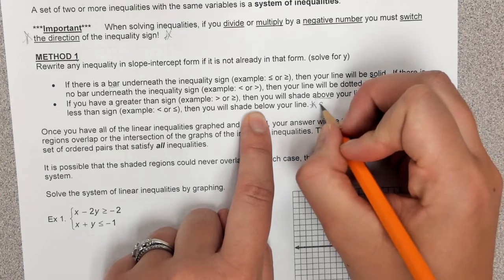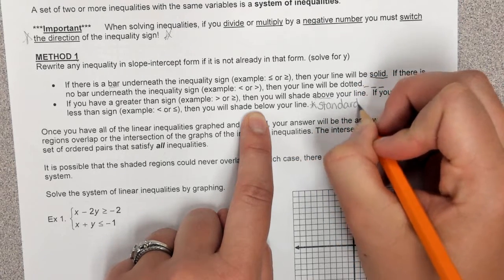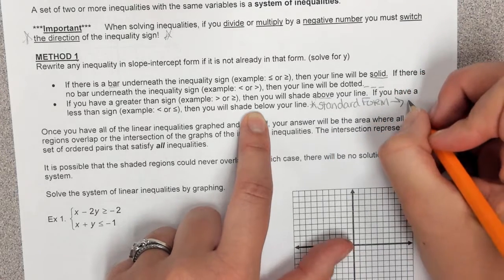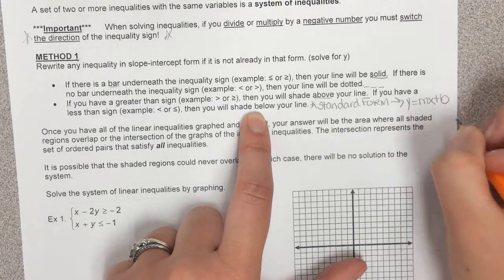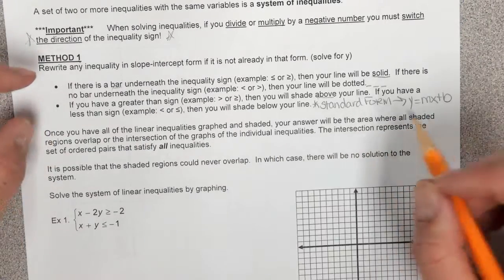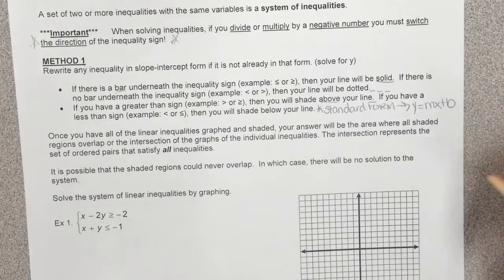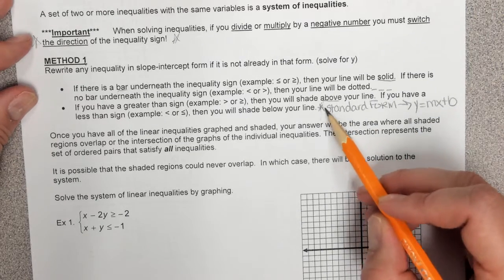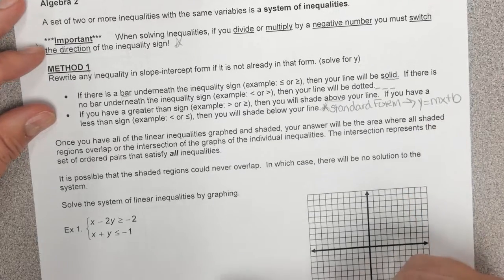If you have a standard form, you have to convert it to y equals mx plus b, slope-intercept form. This whole little method is only going to work if you've got slope-intercept, or point-slope will work too, okay? So that's kind of like the little asterisk. Like this works only if it's in this form.